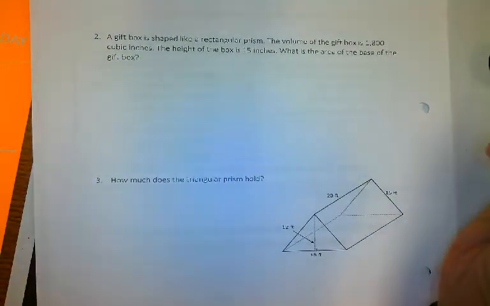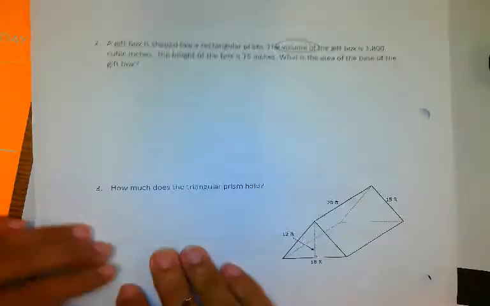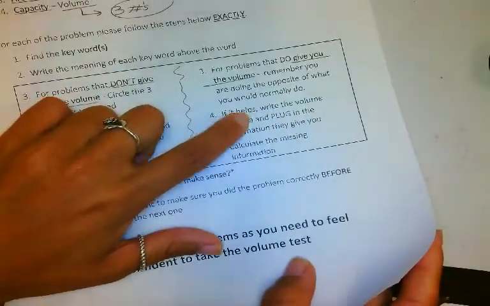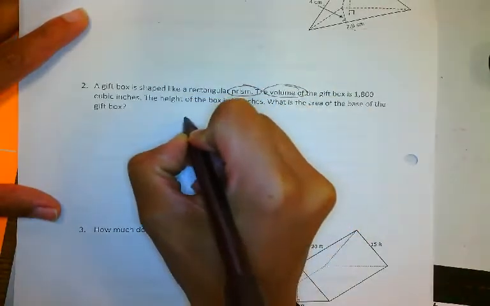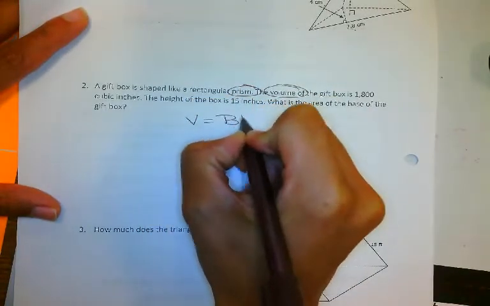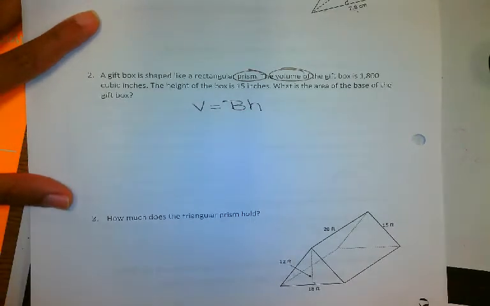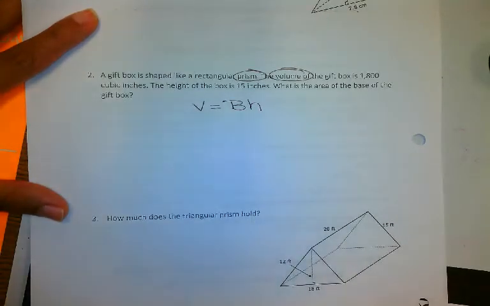Here, this one, they give you the volume, okay? So this is one of those on this side, right here. So what I want you to do is write the formula. So this is a prism. So the volume of a prism is big BH, okay? And we know that from the formula chart. So just get your formula chart if you don't know.